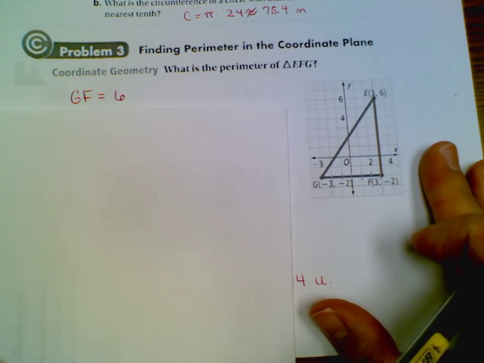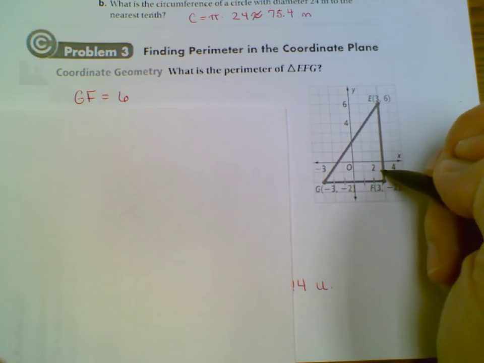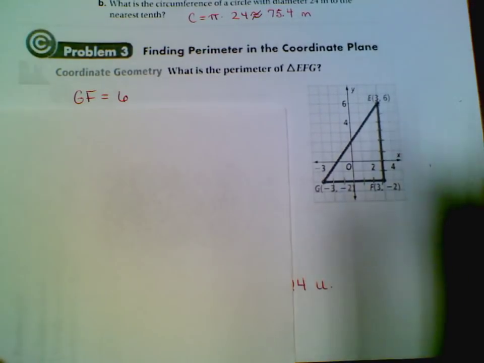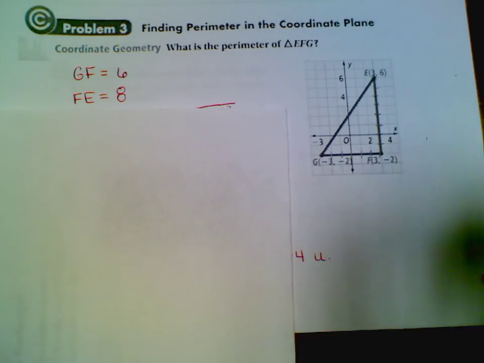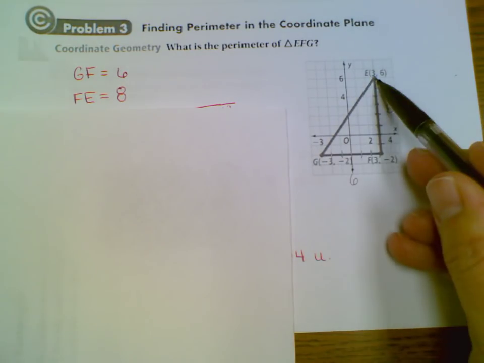So I found that GF is 6. Then this is a vertical line, so again I can just count those units by counting up through the boxes. And when I did that, I counted 8 for the length of that. So we found 6 and we found 8. Now we need to find the length of GE.